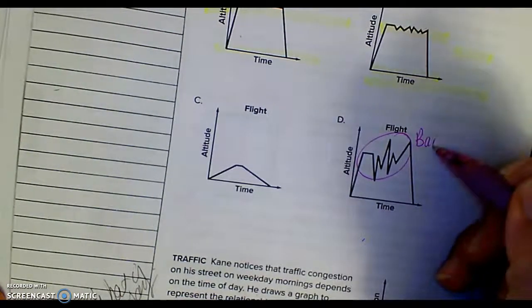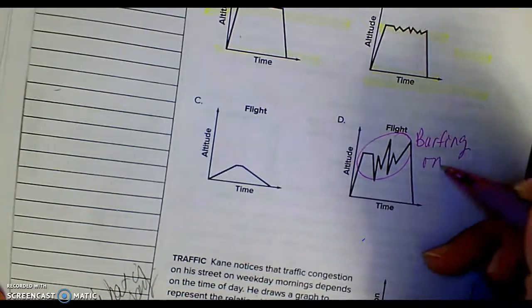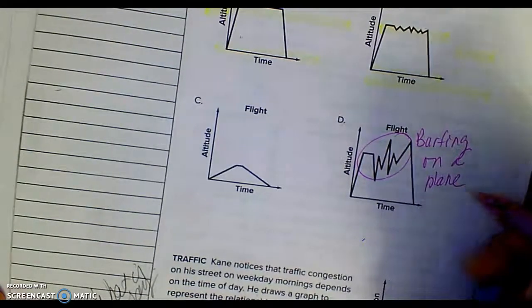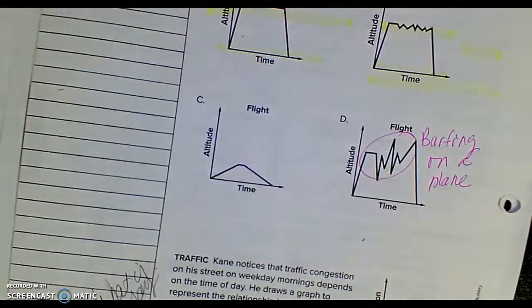But I would say I am barfing on this one. And by the way, that is going to be the phrase that pays, barfing on a plane. Not snakes on a plane, but barfing on a plane. If that is my flight, I am going to be barfing. It's disgusting. Sorry about that.